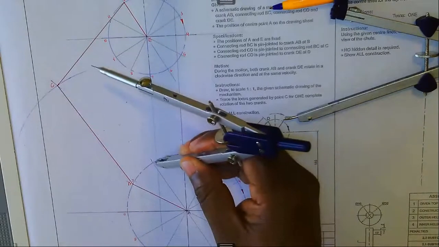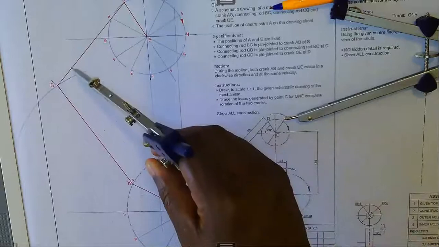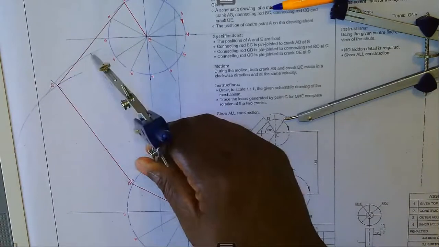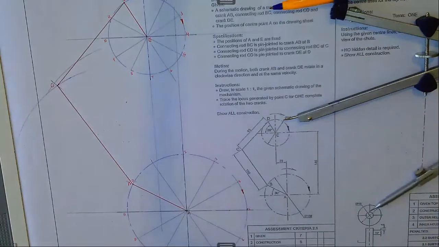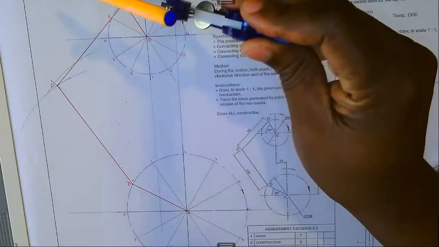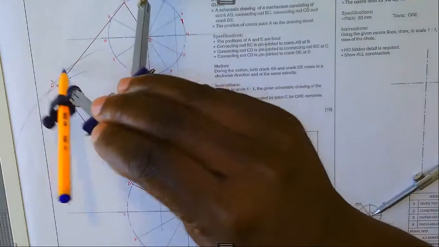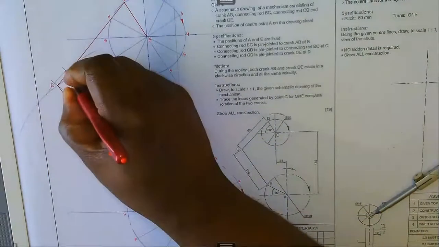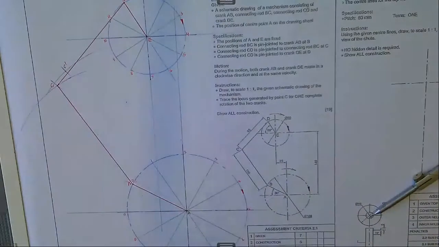If I stand here like that, and describe an arc like this, then go to this other one, take this compass as well, then describe an arc like that. Now, what I have is point C1. So I'll label that one C1.